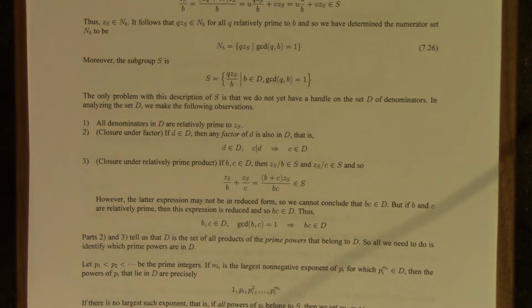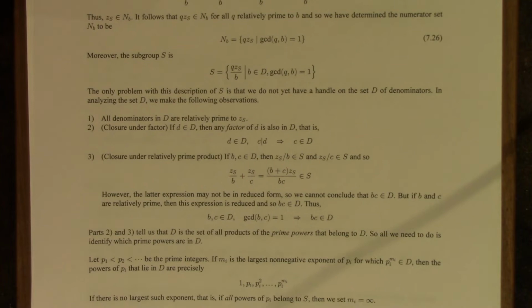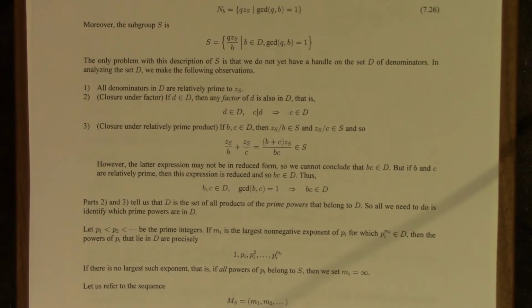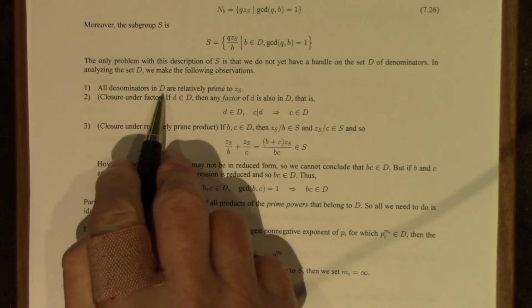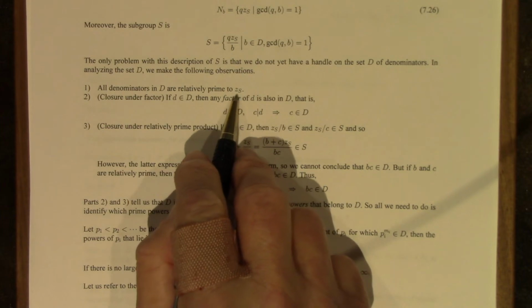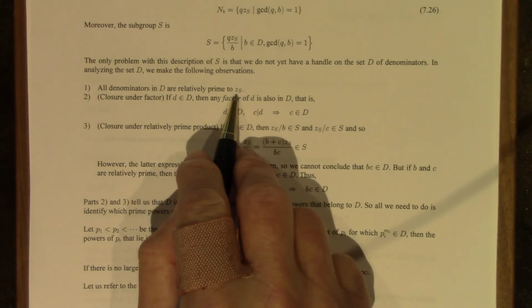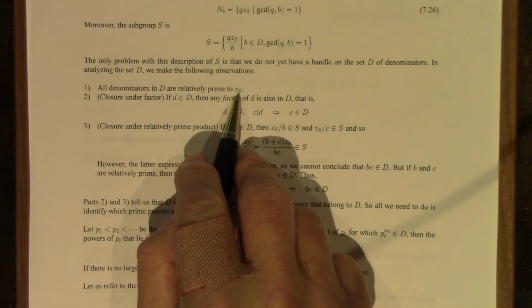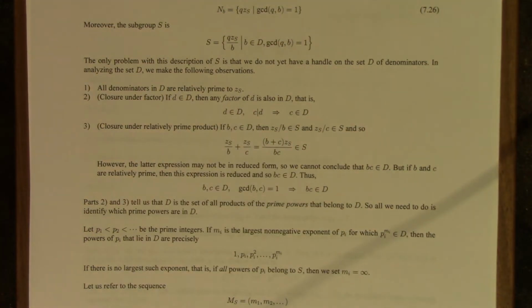But there is an unfortunate problem, the only problem, and that is we don't yet have a handle on the denominator set D. So we have to look at that. And in thinking about the denominator set, we can make some simple observations. First, all denominators in D are relatively prime to the integer Z_S, because Z_S is a numerator for every denominator, so that's a reduced expression.